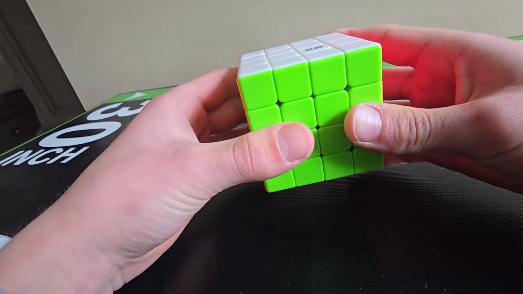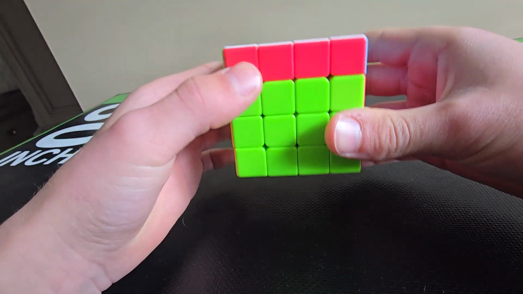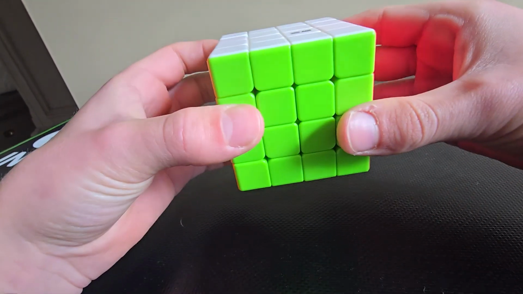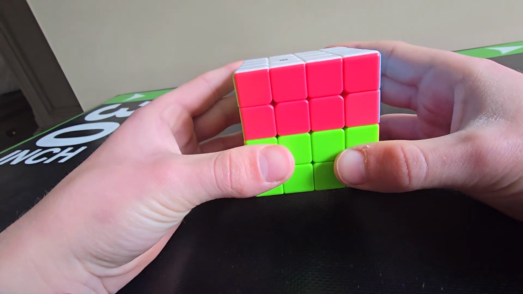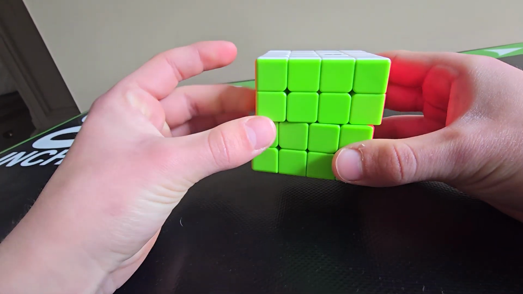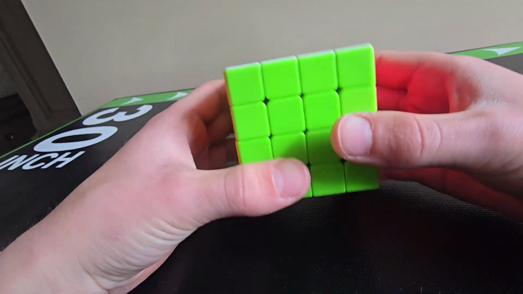Whenever I say up left, I mean to turn it that way. Whenever I say up right, I mean to turn it that way. Whenever I say UW left, I mean to turn the two up layers that way. Whenever I say UW right, I mean to turn the two up layers that way.